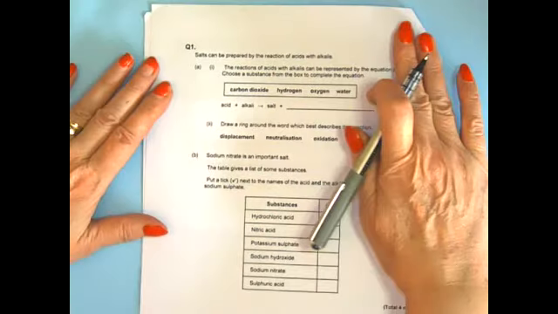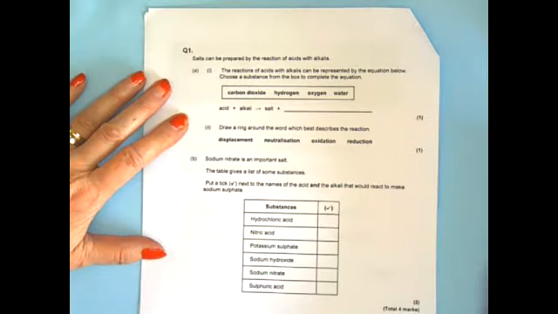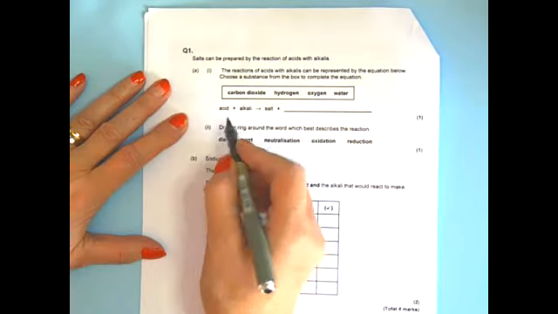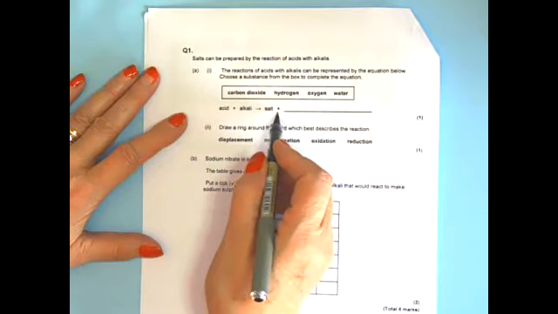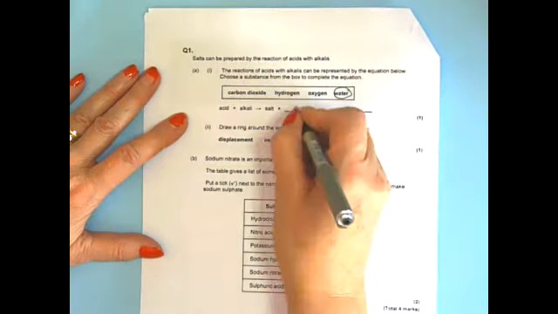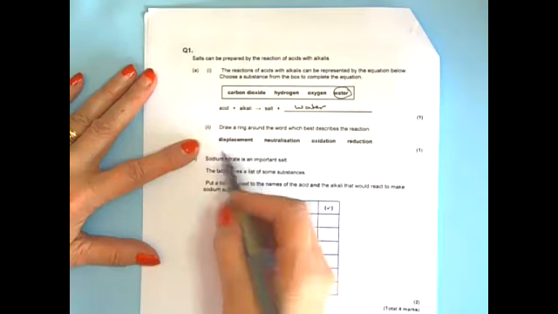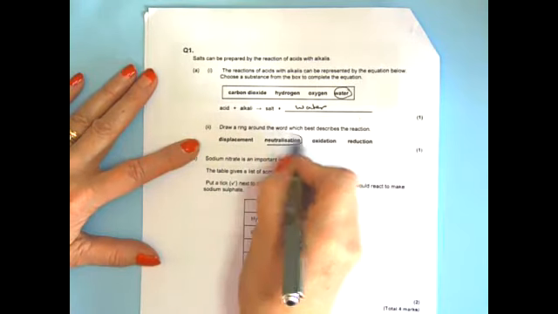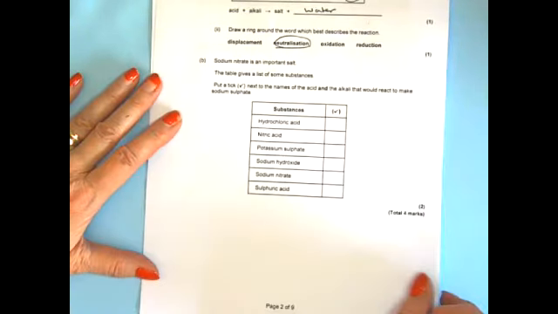I'm going to go through this paper on energy changes. So having read the question, salts can be prepared by the reaction of acids with alkalis. So we have the general equation here: acid plus alkali will give a salt, and we need to choose the right thing here. It's water, so water would go in at this point here. This is an example of a neutralization reaction, and then we have this table.